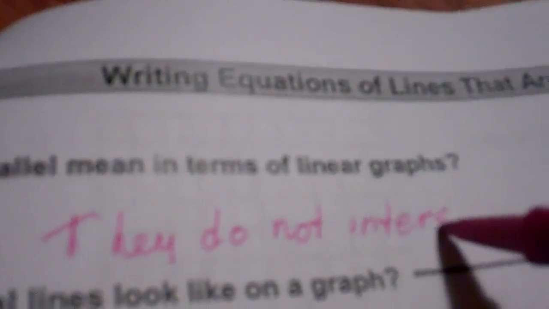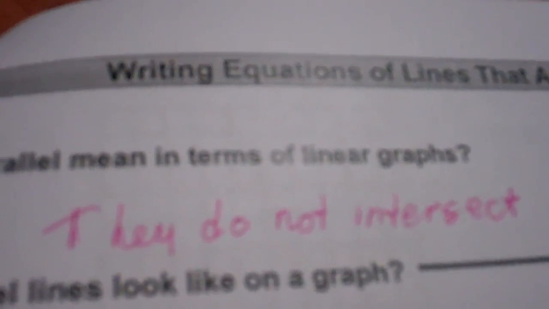Good morning. Today we're going to talk about parallel lines and then writing the equations of lines that are parallel. So what do you already know about parallel lines? Yep. They do not intersect. Well, have you ever thought about why they don't intersect? What makes parallel lines special?